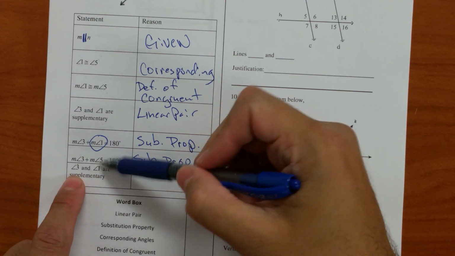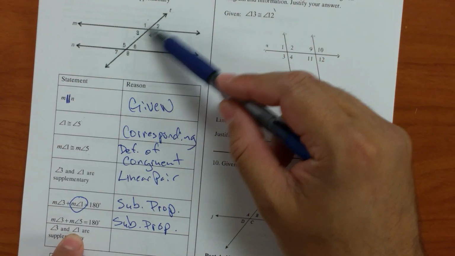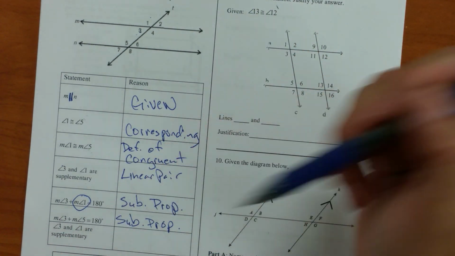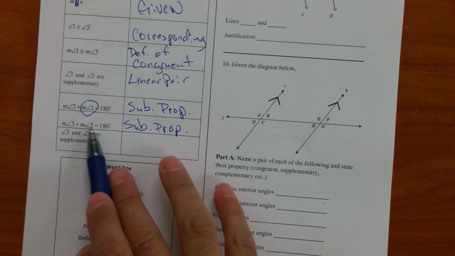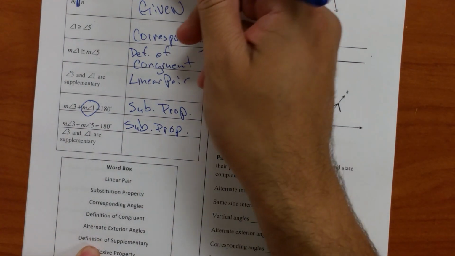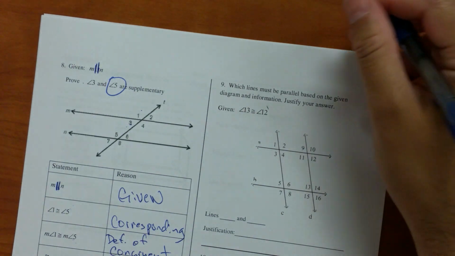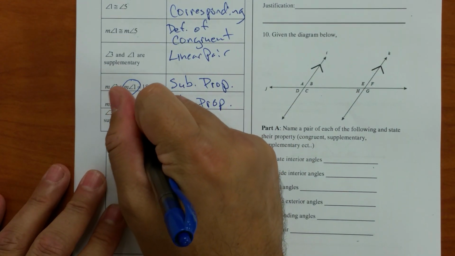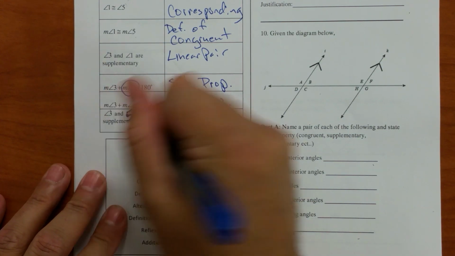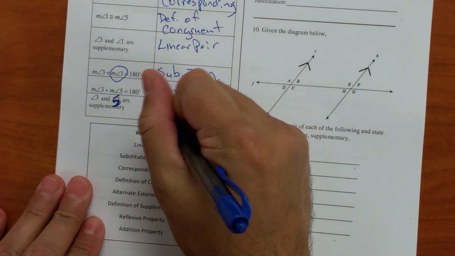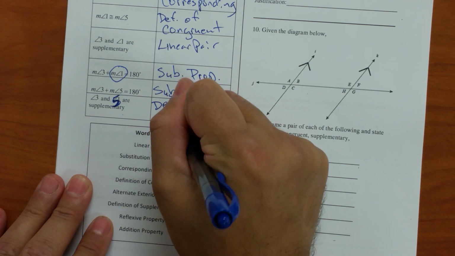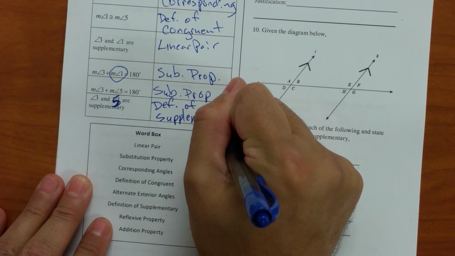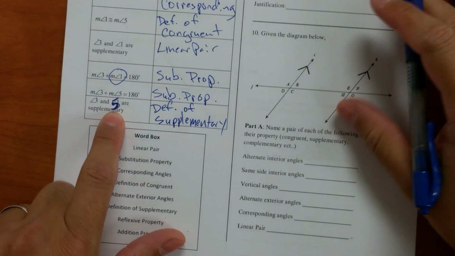And my last one, 1 and 3 are supplementary. That one right there is going to be definition of supplementary. So we start off with this, and we are all the way down to here. There's a typo right here. This one we're trying to prove is 3 and 5, so this one should say 5, not 1. Sorry about that. So 3 and 5 are supplementary. That's going to be definition of supplementary. There we go. Sorry about the typos. I'm going to make sure there's not one on the test. Double check it. All right.